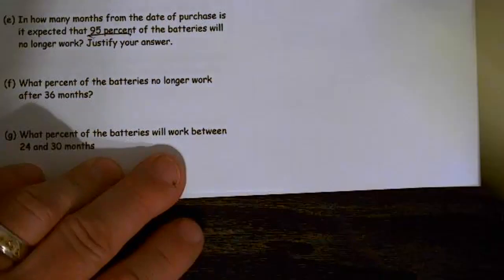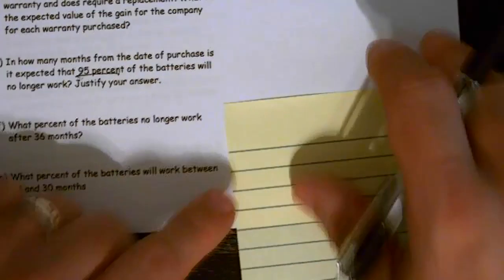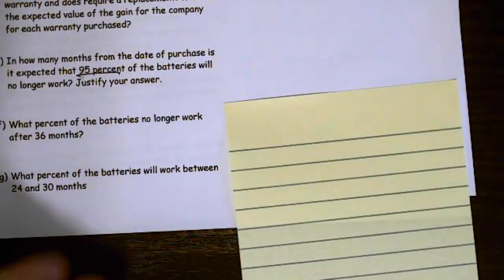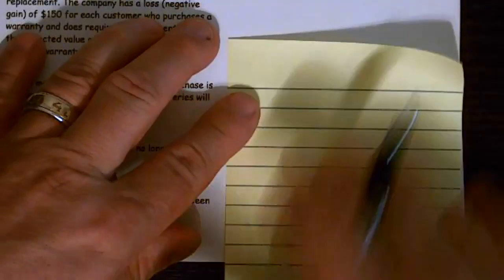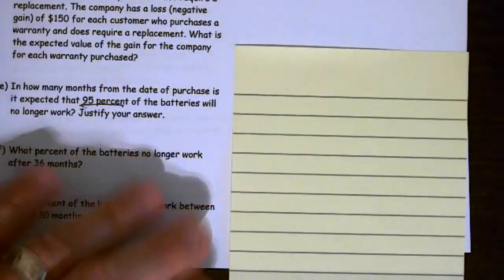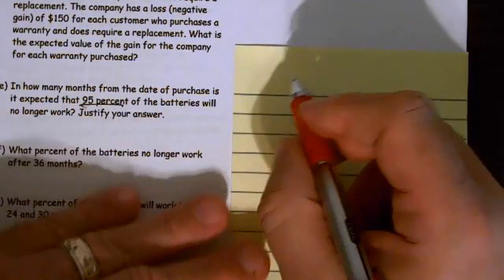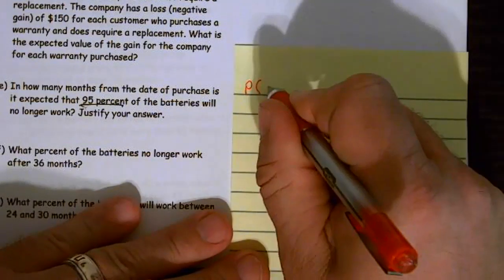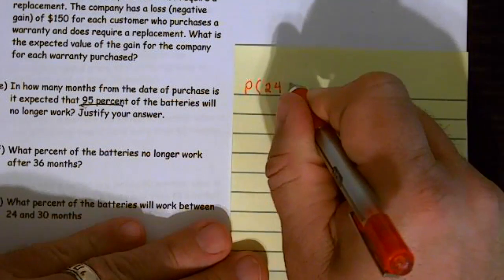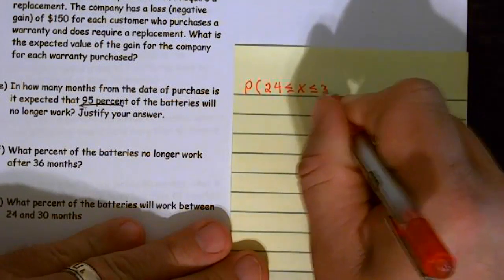Finally, for this video, because we're going to break this into two videos, it says what percent of the batteries will work between 24 and 30 months? So we want the probability that 24 is less than or equal to x, which is less than or equal to 30.